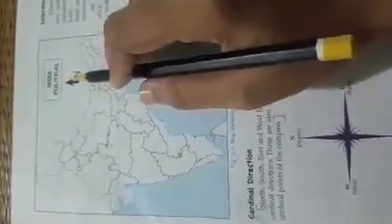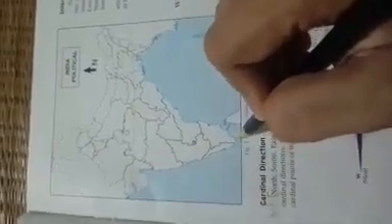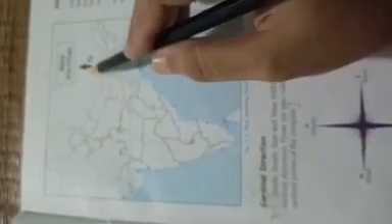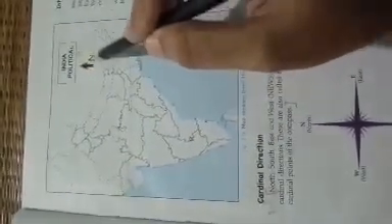So once we come to know which is north, then the other three directions we can make out. Like if this is north, the opposite is south, then the left one is west, and the right one is east. So these are the directions. In order to know the directions, we need to know what this symbol is. This symbol represents the north direction.